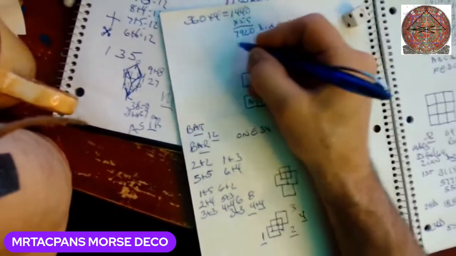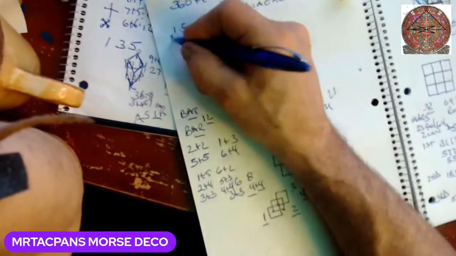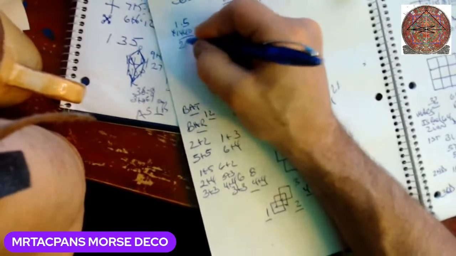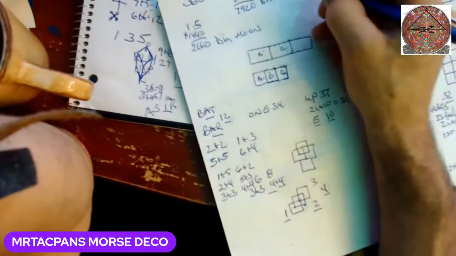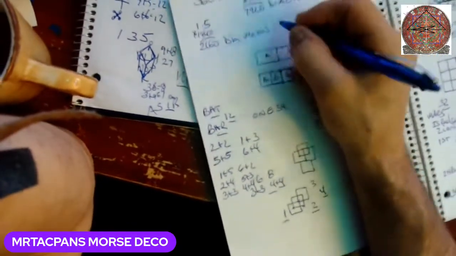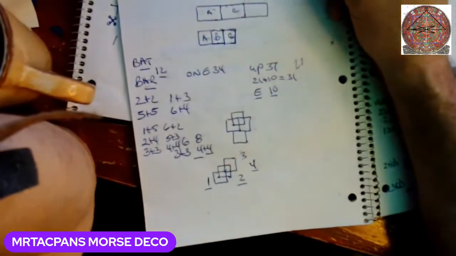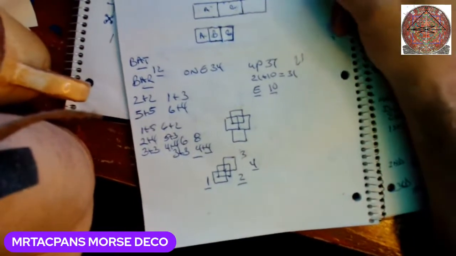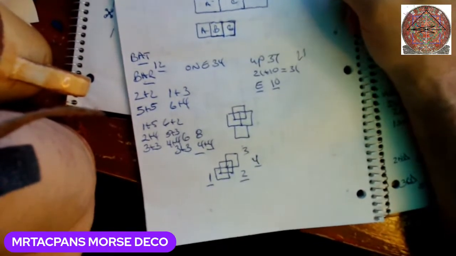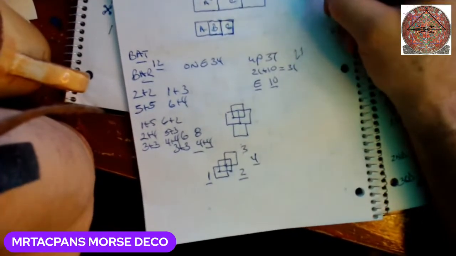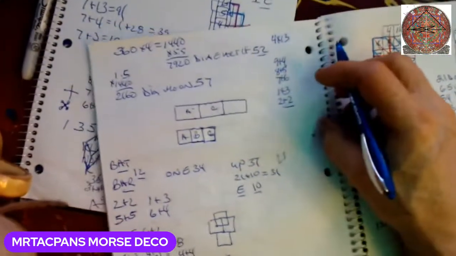Okay, in which 1.5 times 1440 is 2160, and that's the diameter of the moon. Earth number is 52, and the moon number is 57. 4 times 13, 9 and 4, 8 and 5, 7 and 6, 1 and 3, 2 and 2. All my ways to get to the same result.